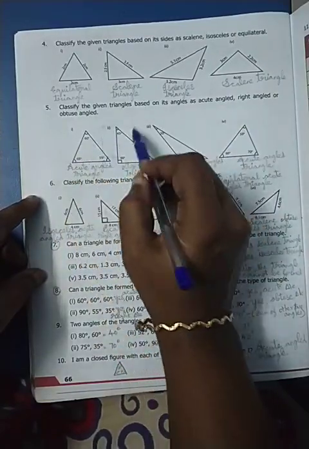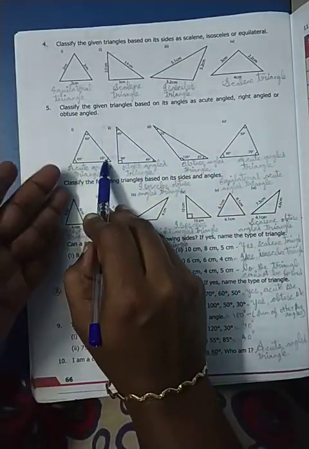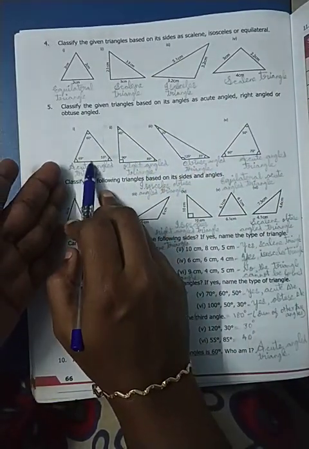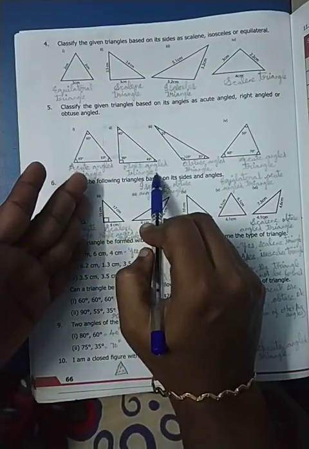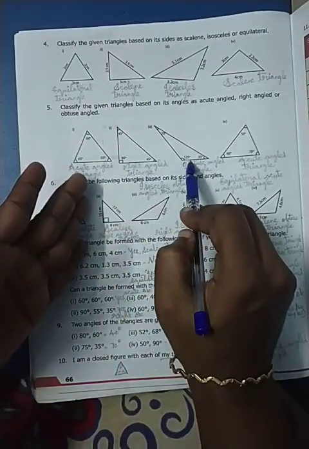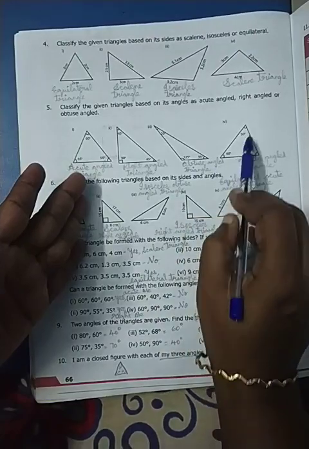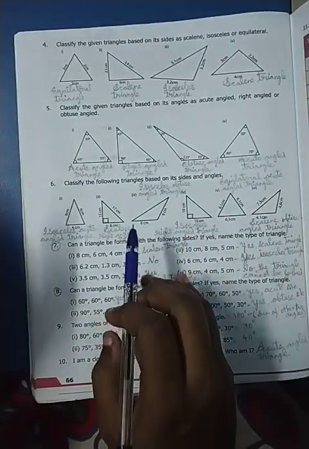Then, depending upon the angles, you can write. These are all less than 90, so this is acute. One angle is 90, so this is right angled. One angle is more than 90, so this is an obtuse angle. And the last one is again an acute angle.